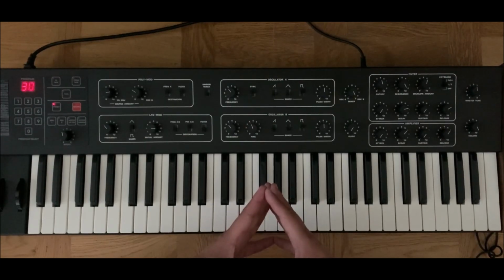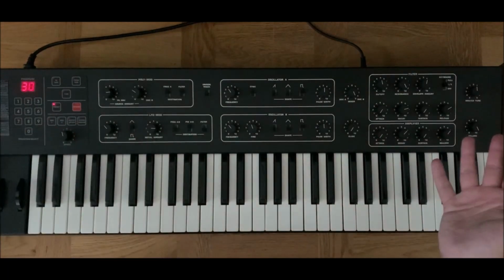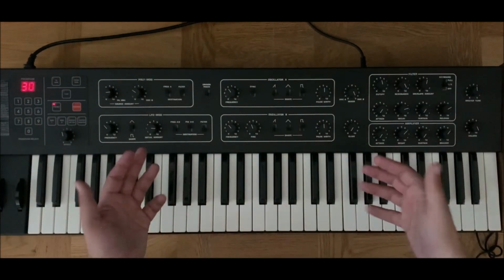So today we're gonna have a look at the Prophet 600, which is sort of relevant timing-wise now since Behringer has released the Pro 800 and I heard that it's actually shipping. I would probably be able to do a comparison at some point between the Behringer Pro 800, the Prophet 600 and the Prophet 5 Rev 4. But let's just start with some sounds here.